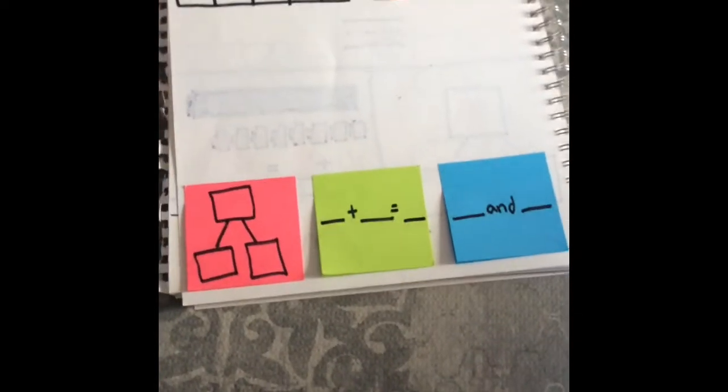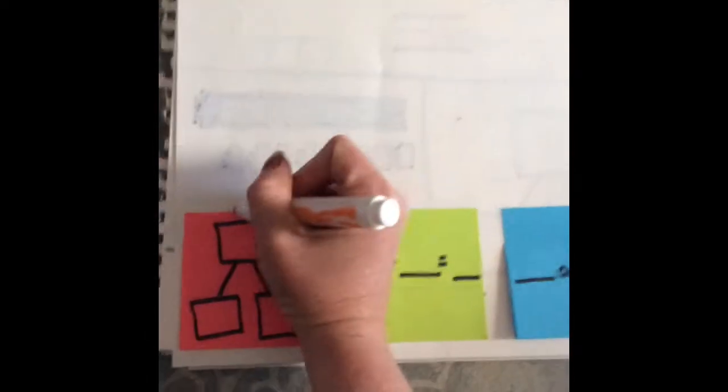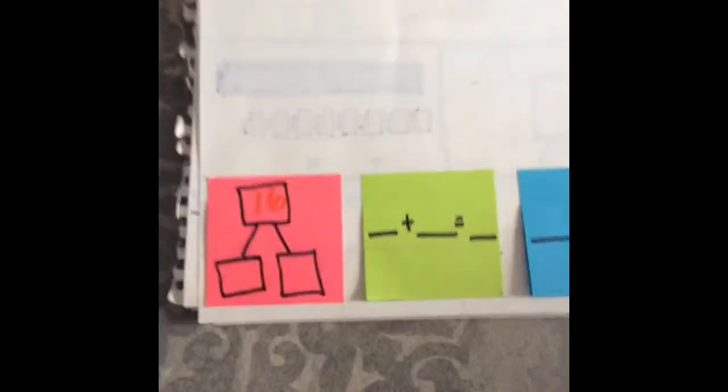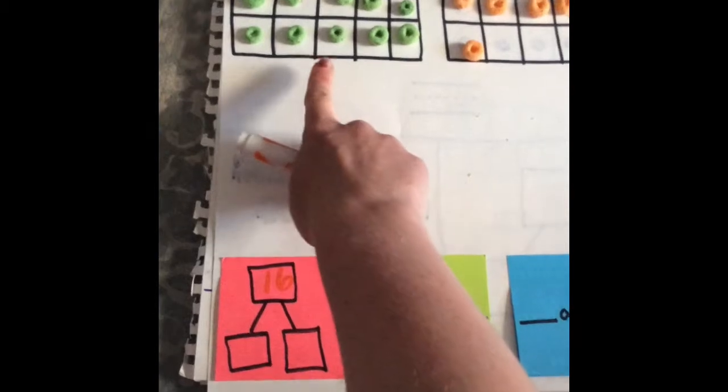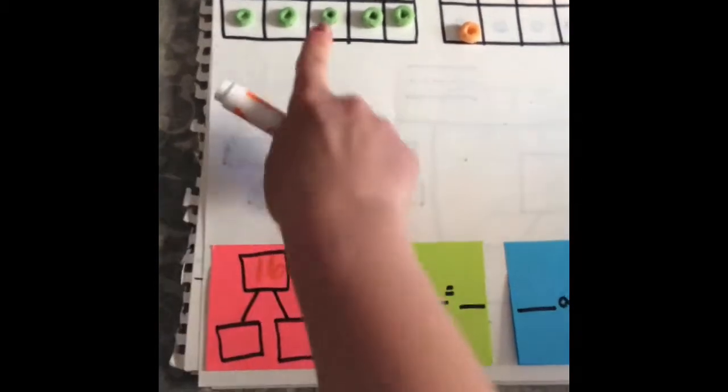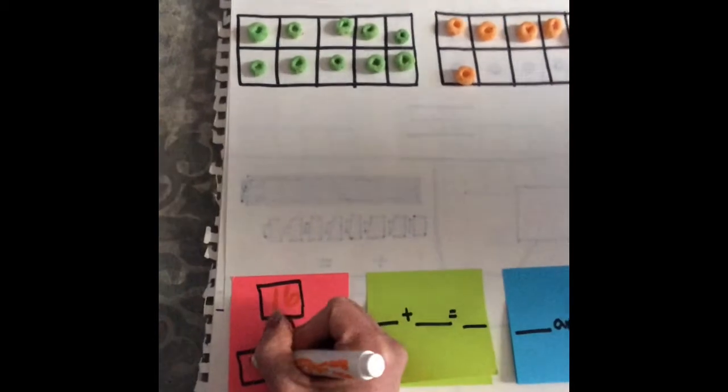So going back to those number bonds, I could say that 16 is broken up into 2 parts. This is my whole and these are my 2 parts. So I know that one part is 10 and one part is 6.